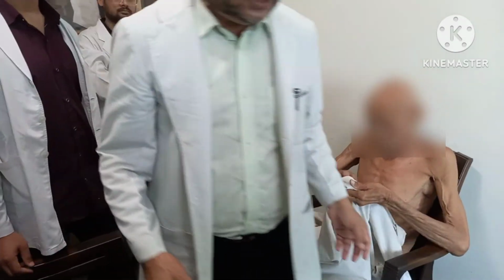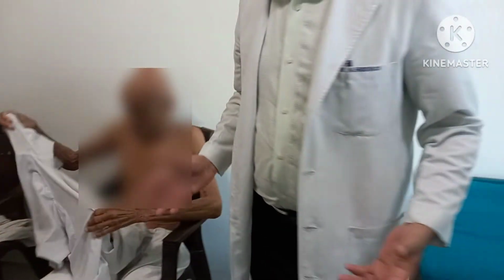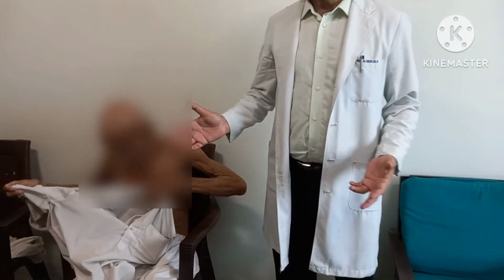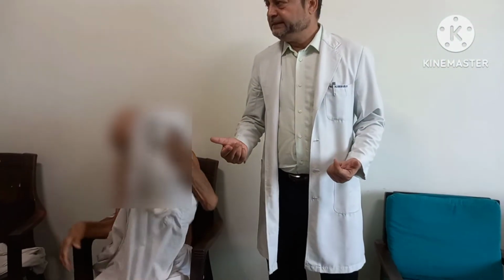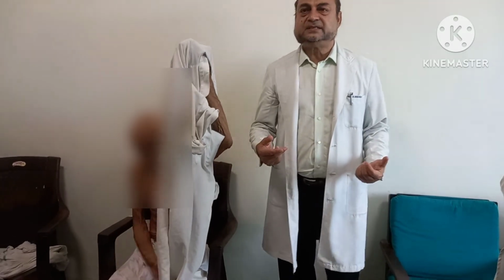So to summarize, this patient is an 80 years old male. He has noticed some initial lymph nodes in the neck, and then on the left side, then the right side, then the axilla, and then the groin.